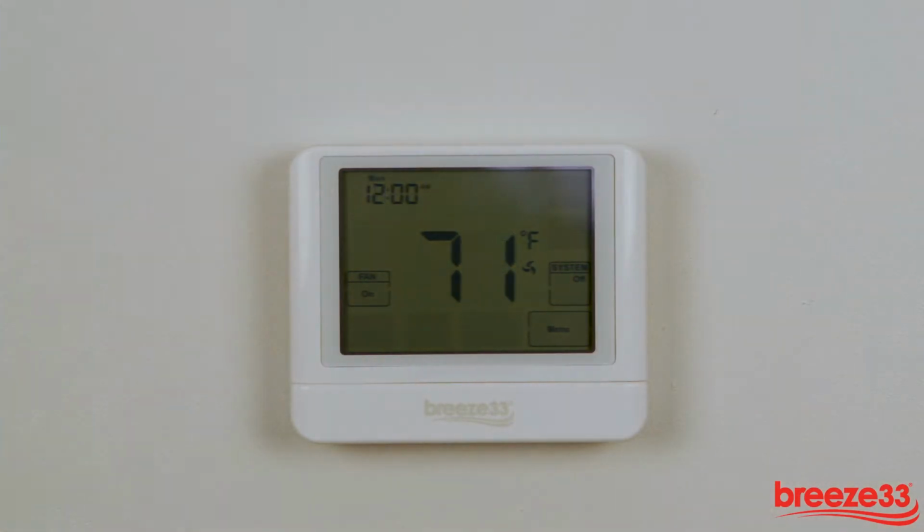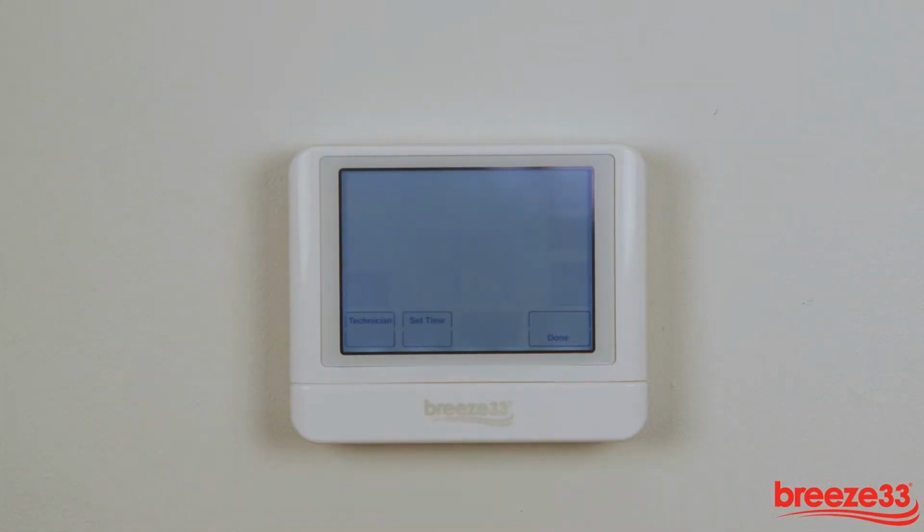To enter the technician setup, press and hold the technician setup button for 3 to 5 seconds. Use the positive and negative keys to select the desired setting for each option. Press Next Step or Previous Step to move from one step to another. Only press the Done key when all settings have been entered and you are finished programming the thermostat.